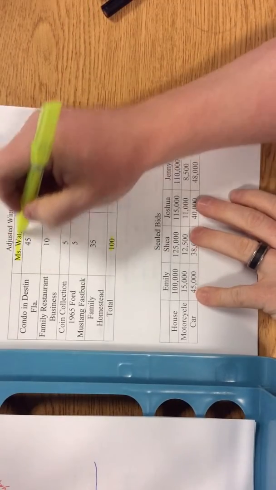So when I have adjusted winner, we always have these 100 desire points. Everybody gets 100 of these desire points. They're not a tangible thing as far as money goes, but they're something. So an adjusted winner is always between two people. So we have Ms. Watson, we have Mr. Smith. Now, it always has to be between two people.